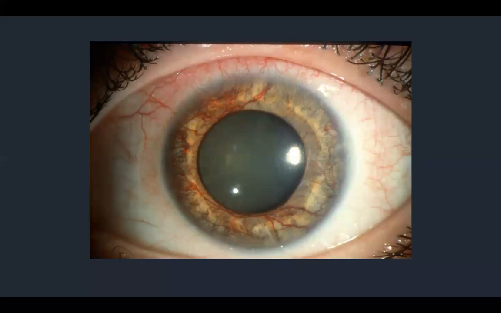If there is no view to the fundus, we have to do B-scan to rule out posterior pole pathology, especially tumors, which can also cause NVG.